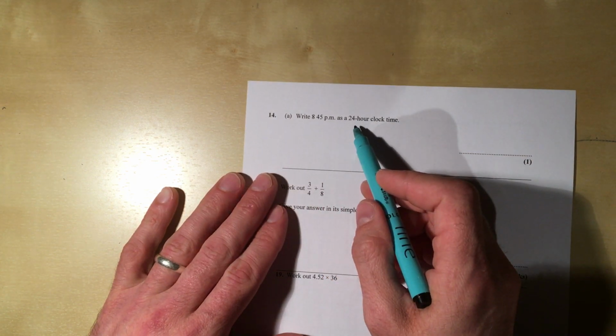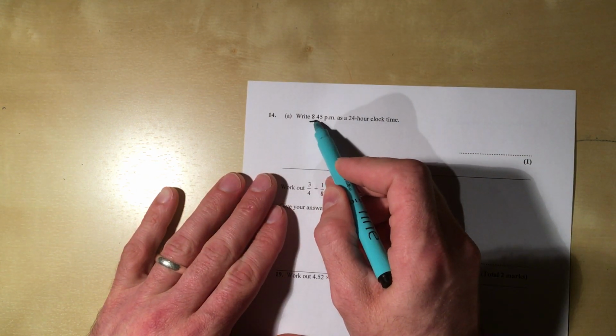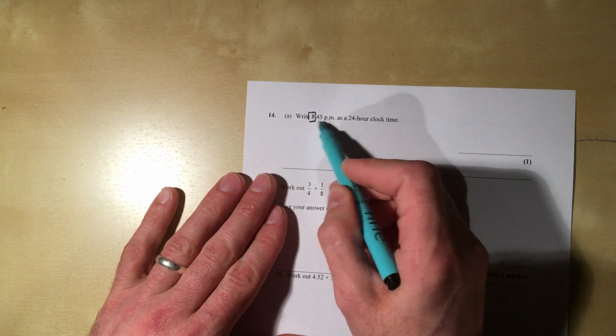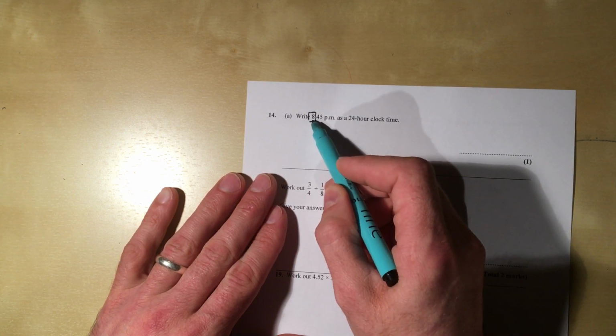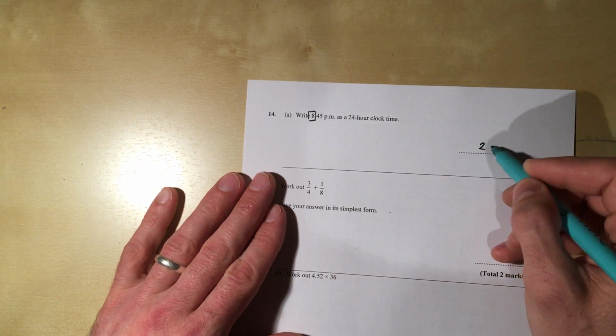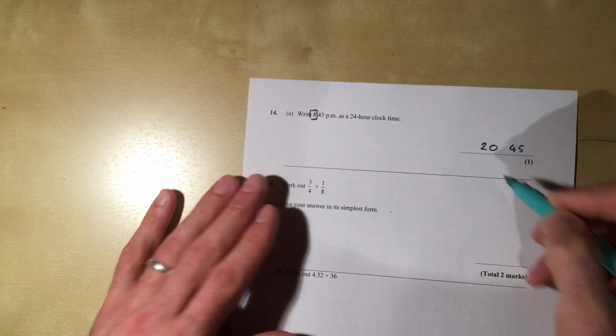(8:45 p.m. in the 12-hour clock). So for a 12-hour clock, if it's PM, you need to take the number that's there and add 12 to it. So that is 20:45.